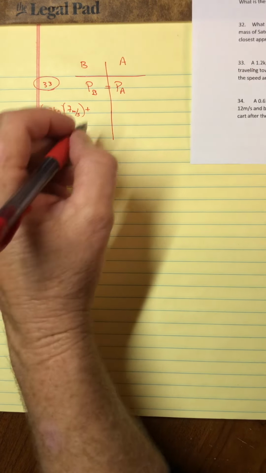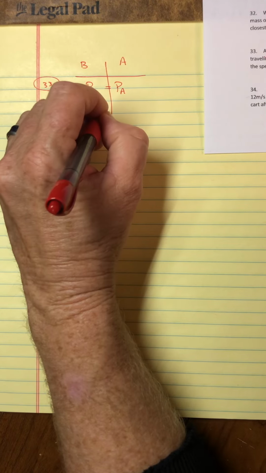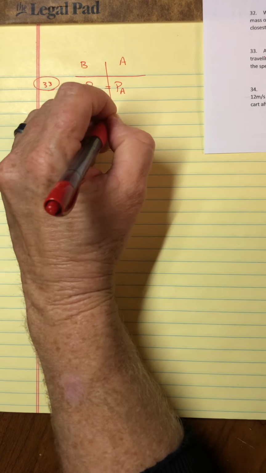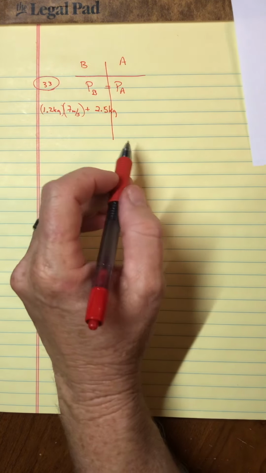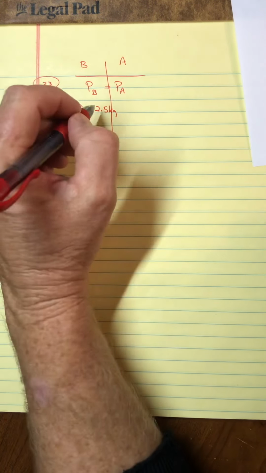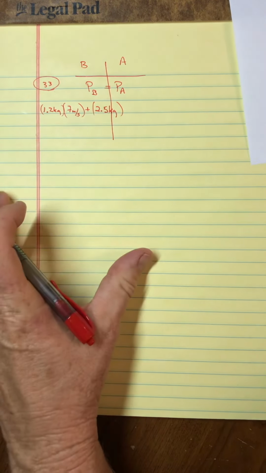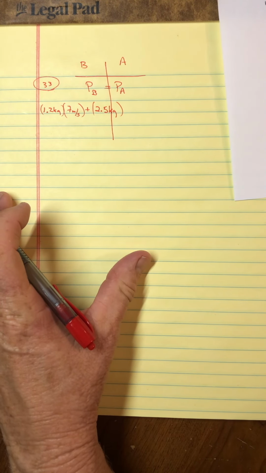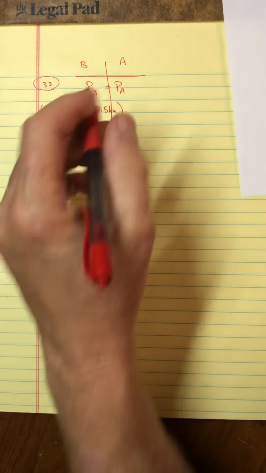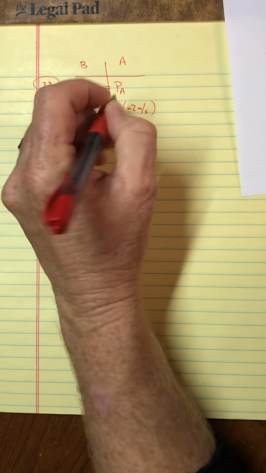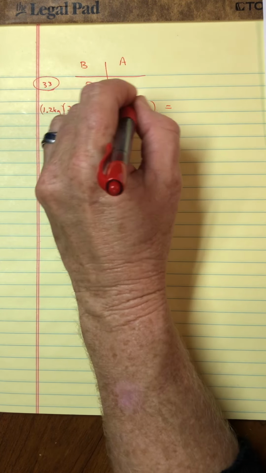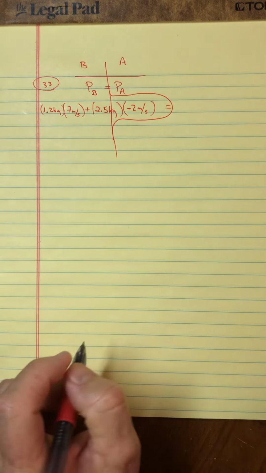And I can add to that the bigger sandbag. Uh-oh, I'm going to cross over my line. Let me readjust my line here in a second. But it's 2.5 kilograms traveling. And there's an important word here, towards the smaller one. So it has a speed of negative 2 meters per second. So there's the line.